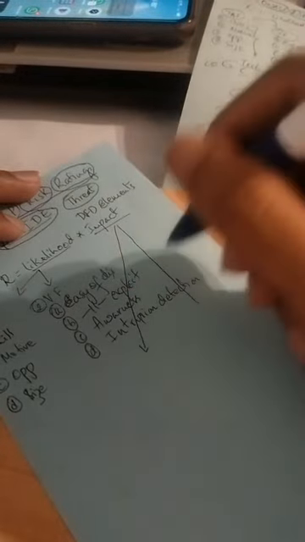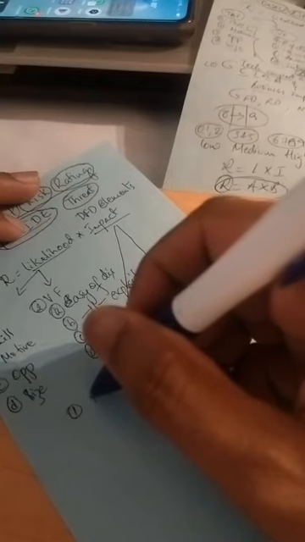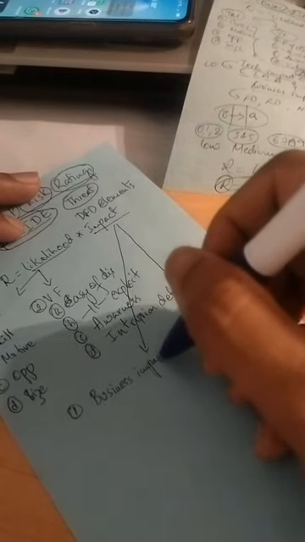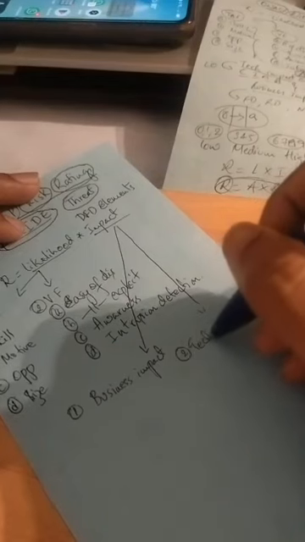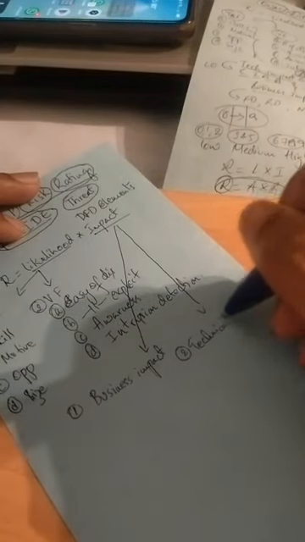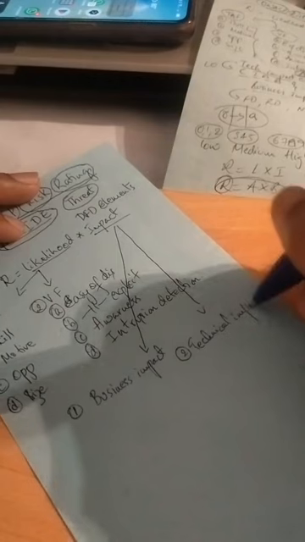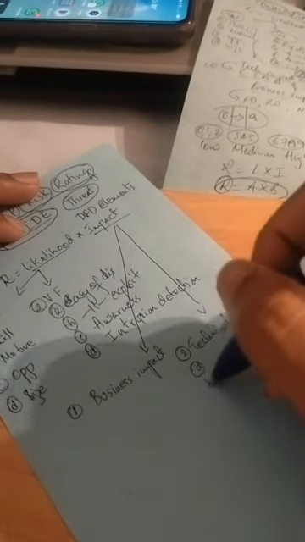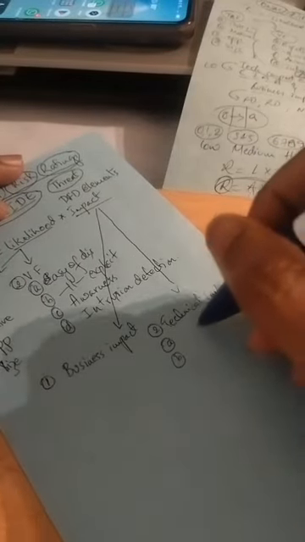And this impact again has two more factors. The first factor being business impact, and the other one being technical impact. So this technical impact again has several factors on which it depends.